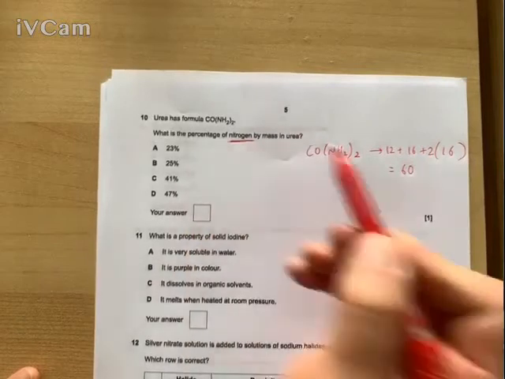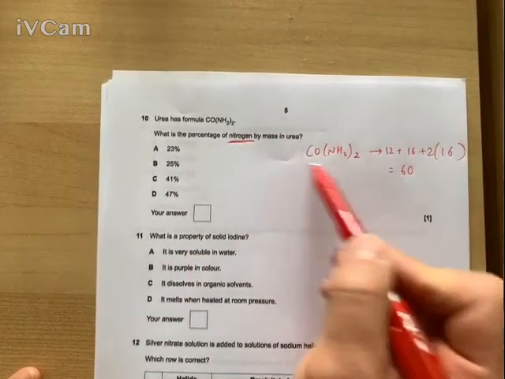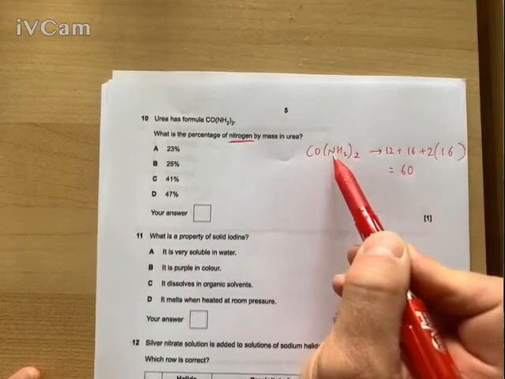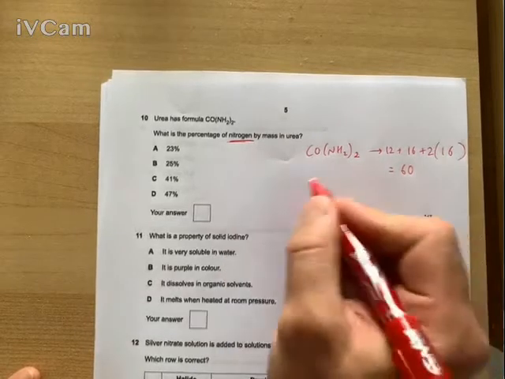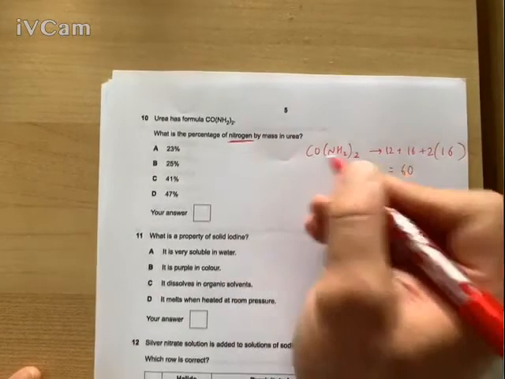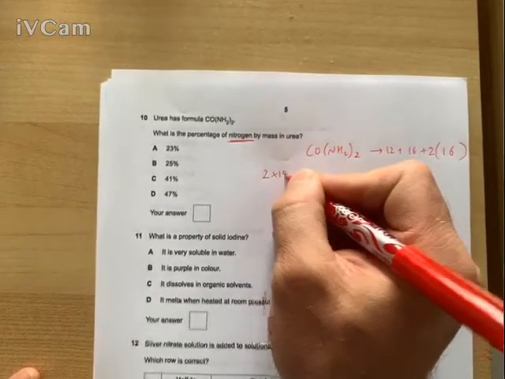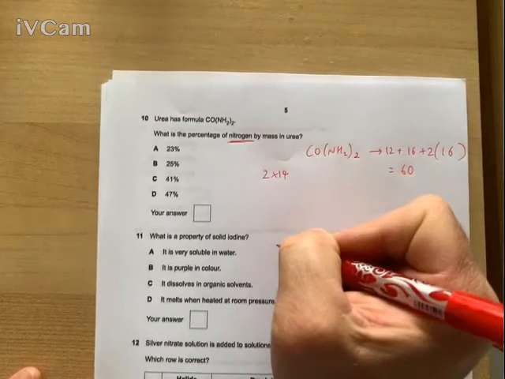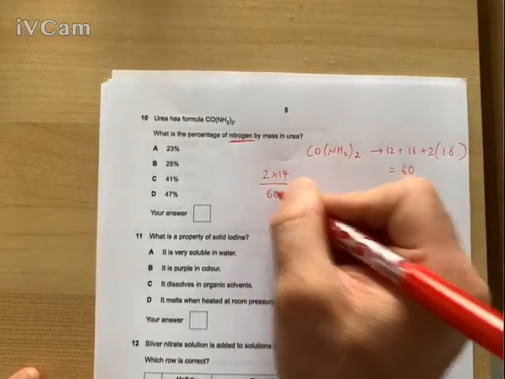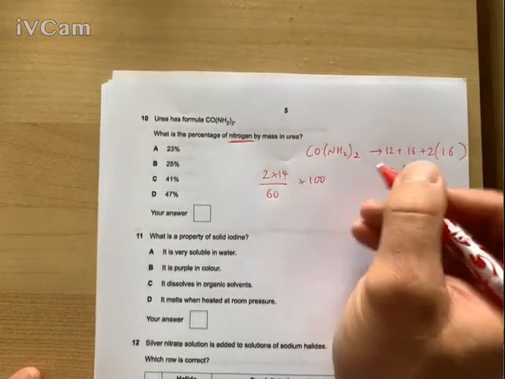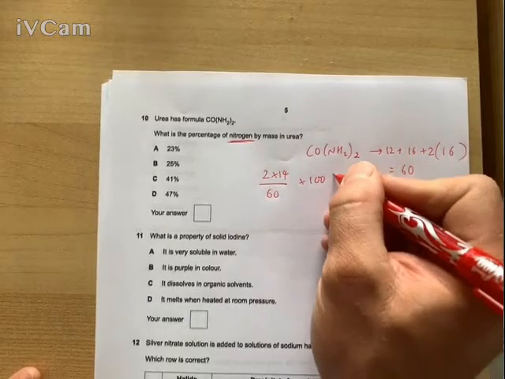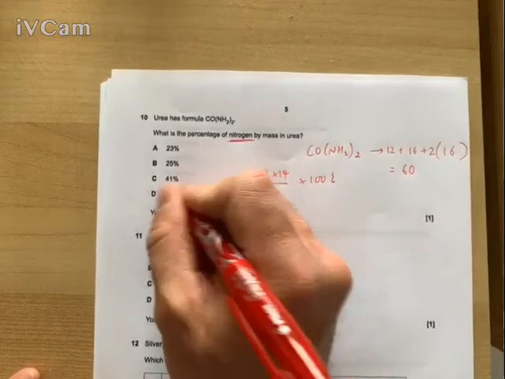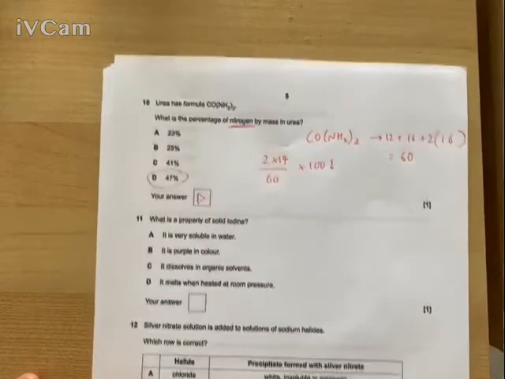And it wants the percentage of nitrogen in there. Well, for 1 unit of that, we've got 2 atoms of nitrogen. So if we want to do percentage by mass of nitrogen in urea, we've got 2 lots of 14. That's the relative atomic mass of nitrogen, divided by 60, times by 100, and that's just shy of 50%, so it must be that one there, D.